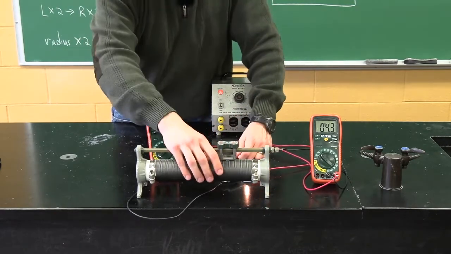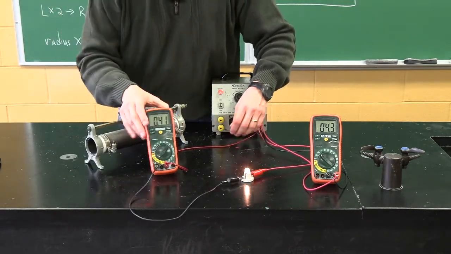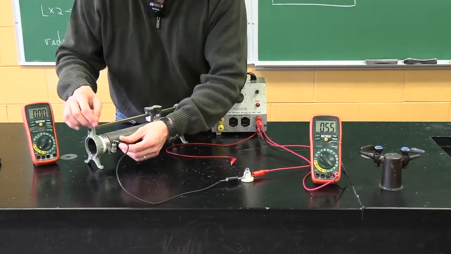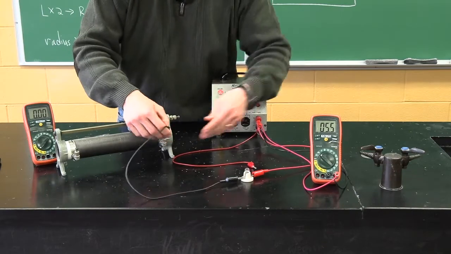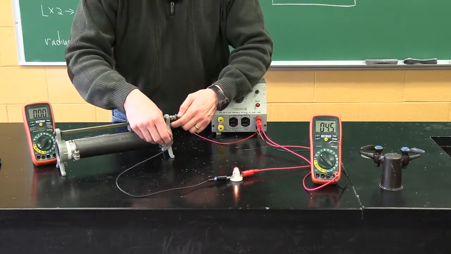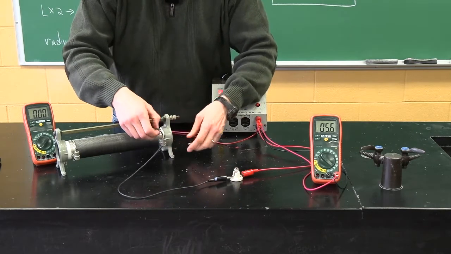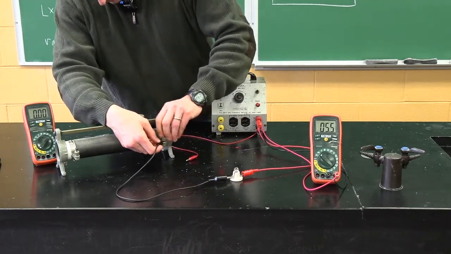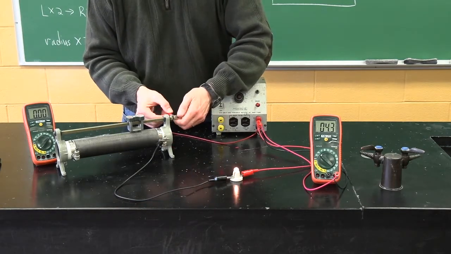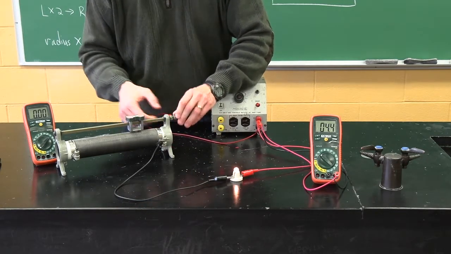So I'm going to insert that into the circuit now. So give me a moment. I guess I don't have the right wires. I guess I could hold it. Yeah, it might hold. And here we go.